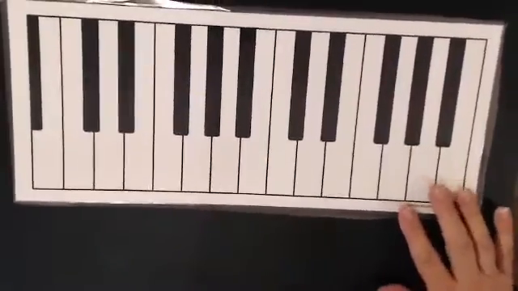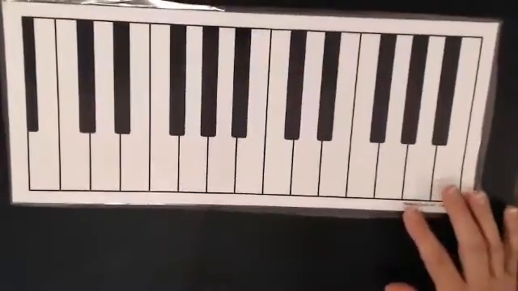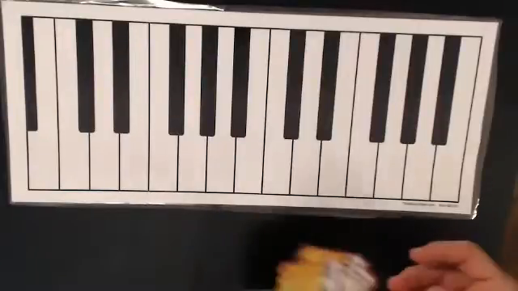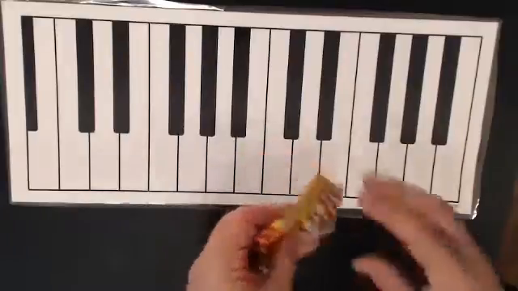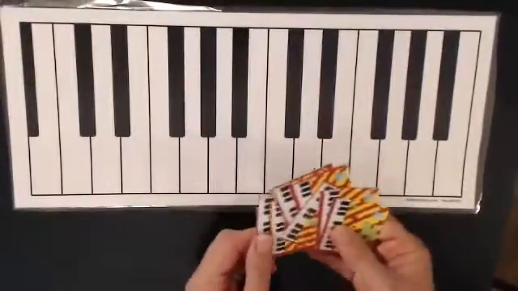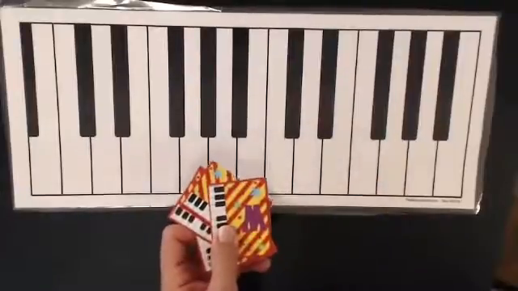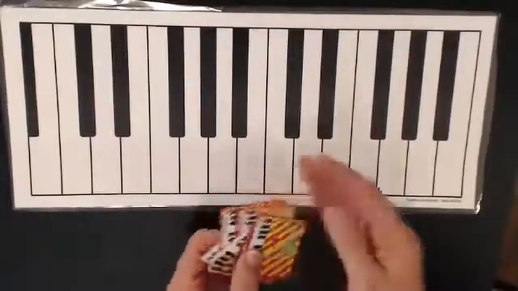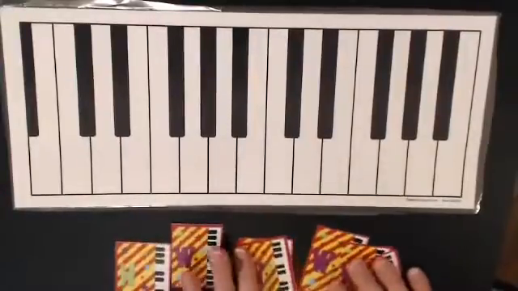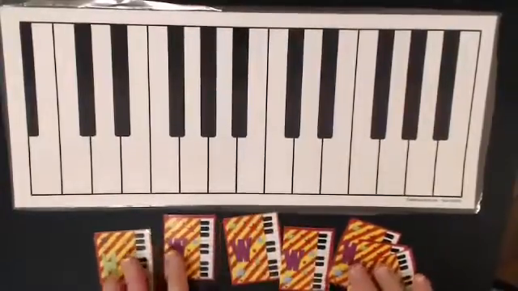At your house, you can do this with your piano, and what you'll need is your piano and some cards that show half steps and whole steps. I have some that I've printed out from my game, but you might just want to make some that have the whole and half step pattern. So we're going to put this down here, and we're going to see if we can remember.